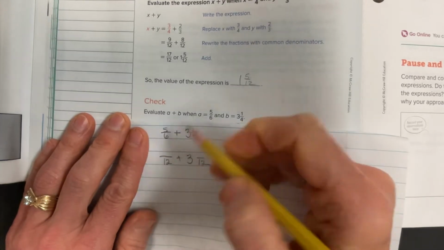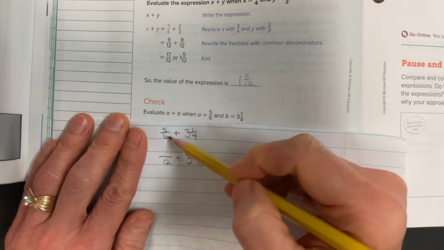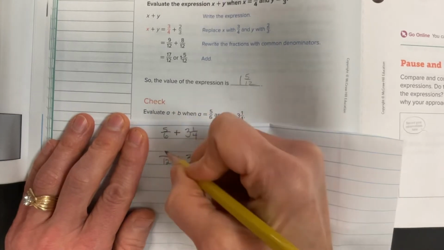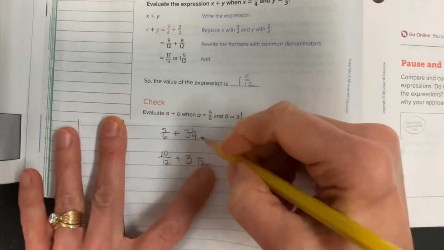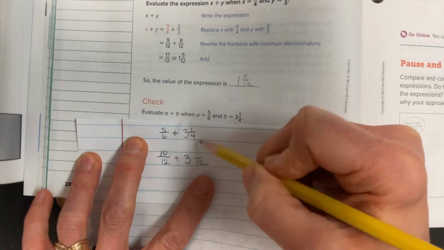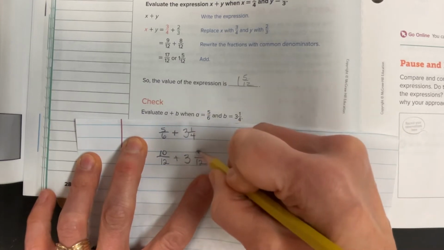To get 12ths, you would have to multiply the 6 times 2. So you multiply the 5 times 2, that would be 10/12. 1/4, you would have to multiply the 4 times 3 to get 12. So 1 times 3 is 3.